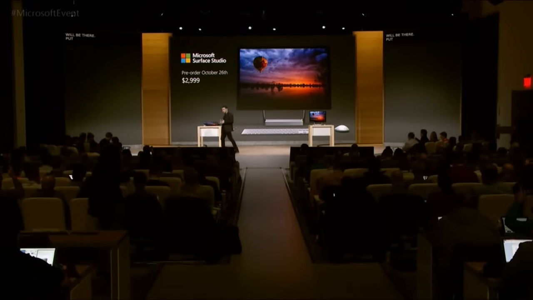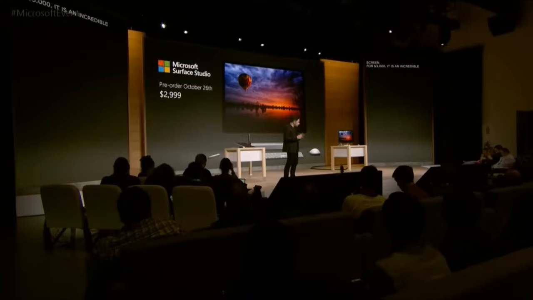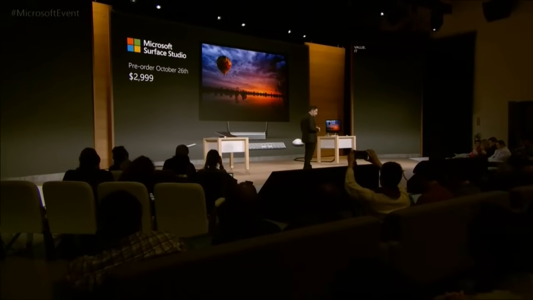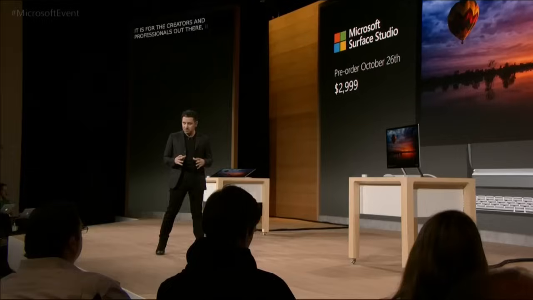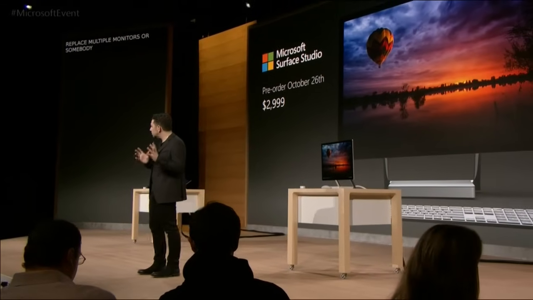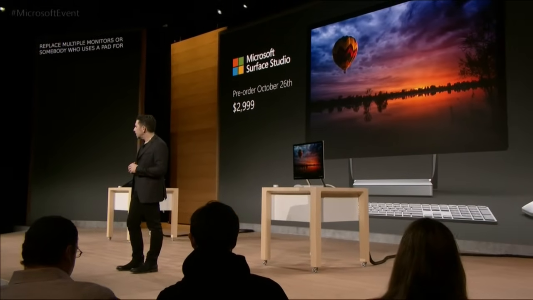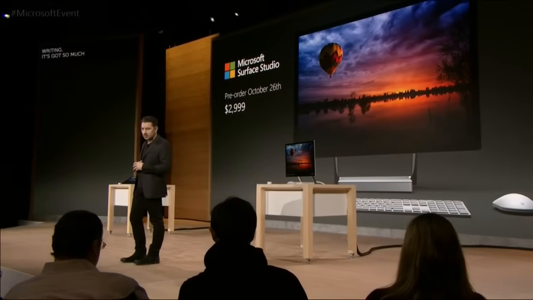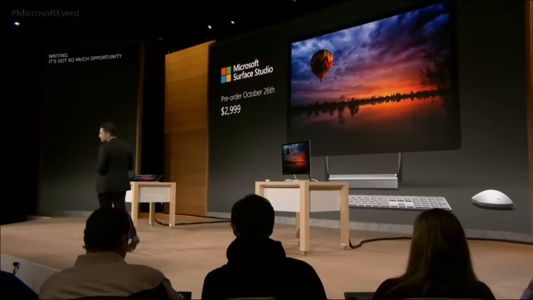Now for $3,000, it's an incredible value. It's for the creators and the professionals out there. But it's also for anyone who wants to replace multiple monitors or somebody who uses a pad for just writing. It's got so much opportunity. I can't wait for you guys to get your hands on it. I just can't. I want you to get your hands on this product. Now, it's available in limited quantities this holiday, so if you do want to get your hands on your product, do it. You better do that pretty quickly.